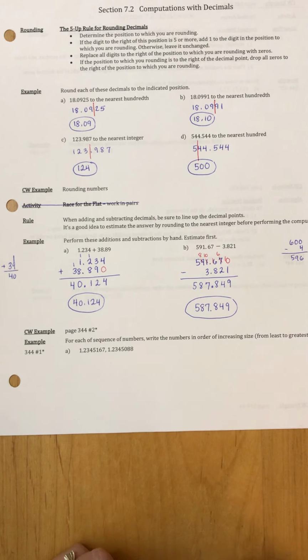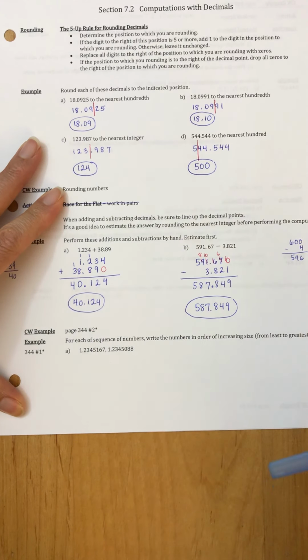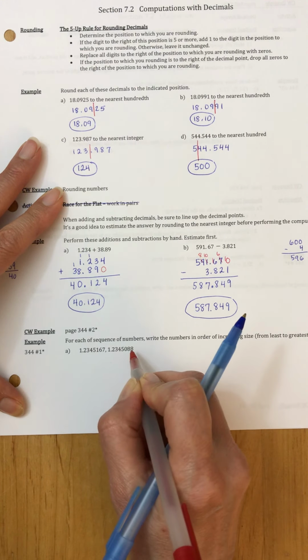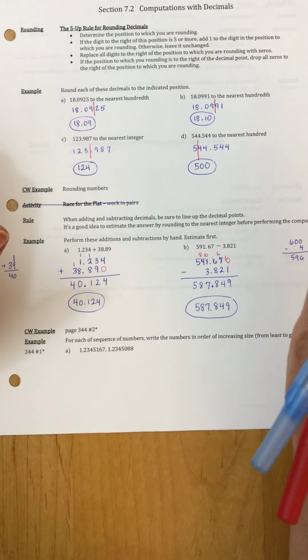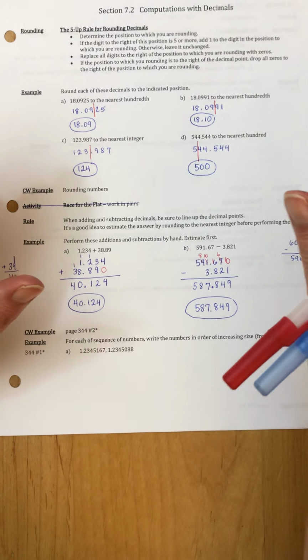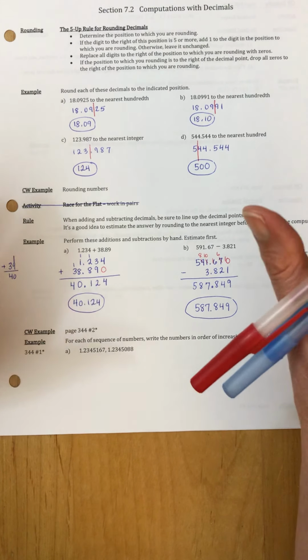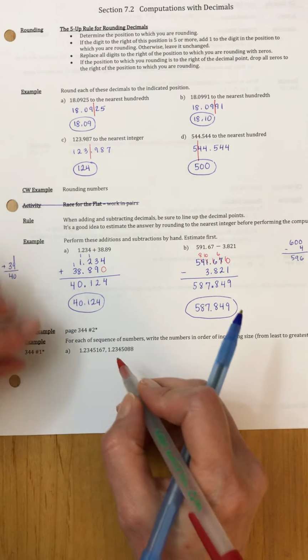Okay, so it says for each sequence of numbers, write the numbers in order of increasing size. That means least to greatest. Okay, so when we look at these and we start looking at the digits, we say, okay, the ones are the same. It's like alphabetizing. So if they both start with the letter A, you have to go to the second letter. The second letter is B, you have to go to the third letter, and so forth. So that's what we're doing.